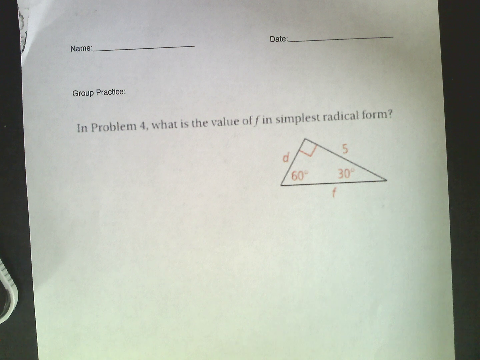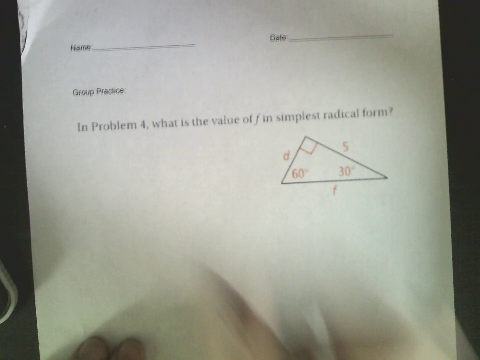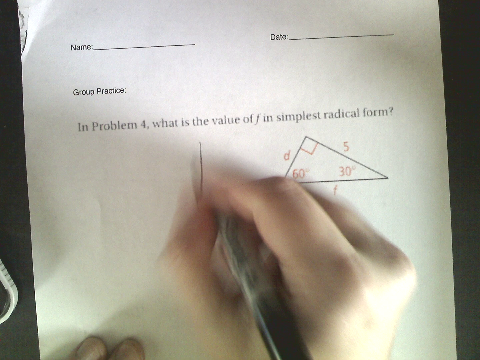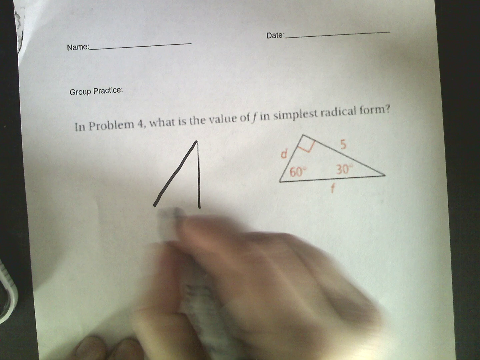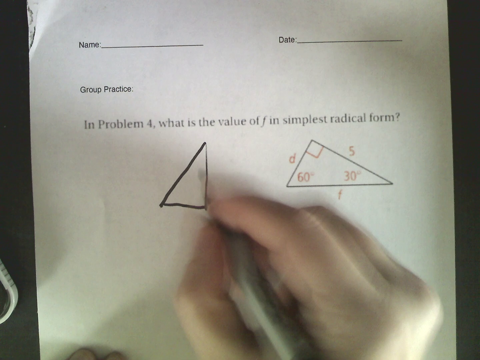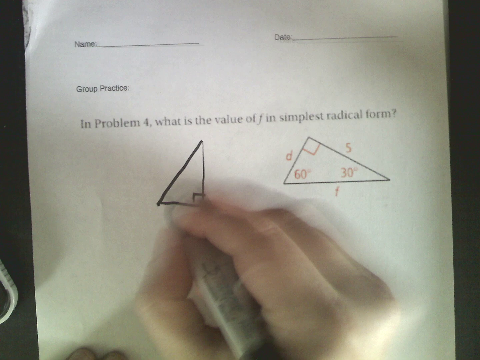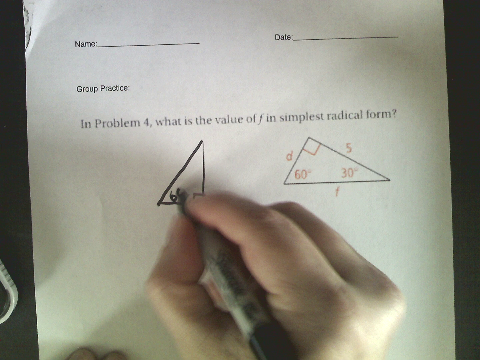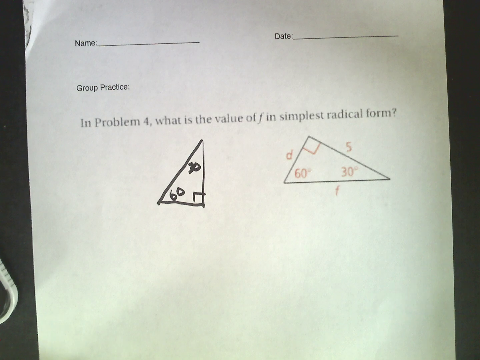Okay, we're working on another set of special right triangles. And this new rule they gave us today was this. So I'm drawing this one from our notes. If you go to the guided notes, you'll see this special type of formula. It's called the 30, 60, 90 triangle. It comes up a lot. It's kind of like a special triangle.